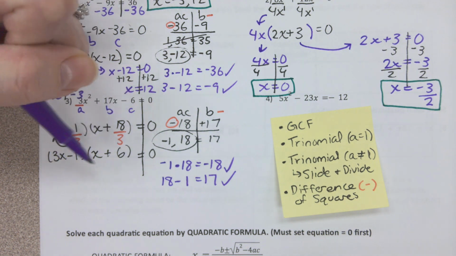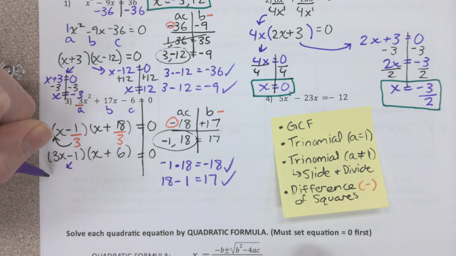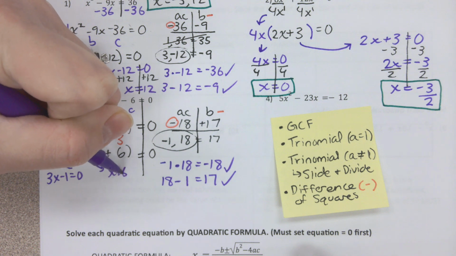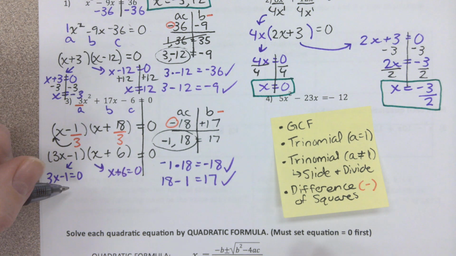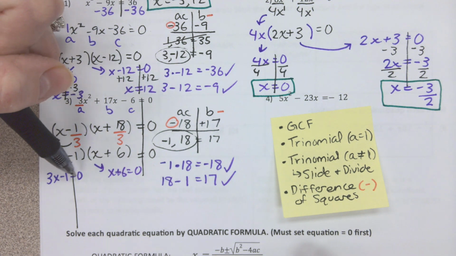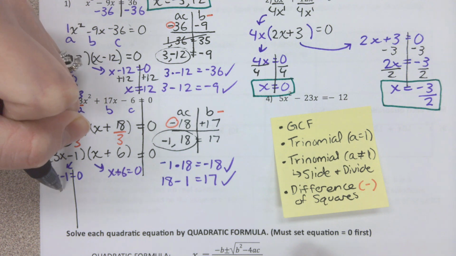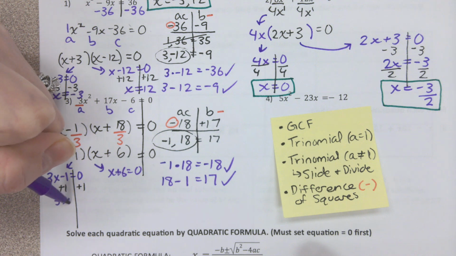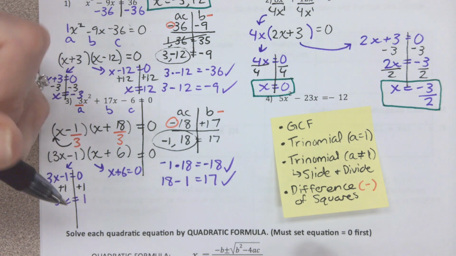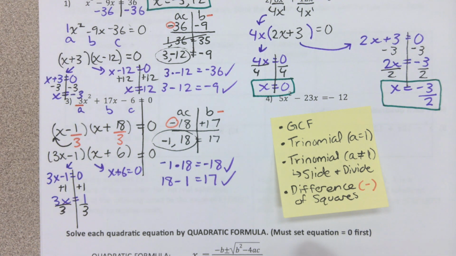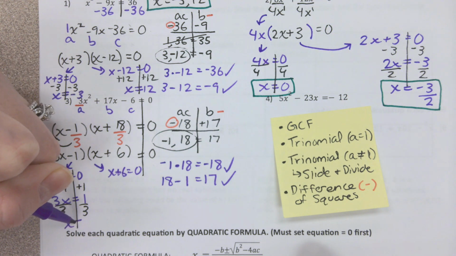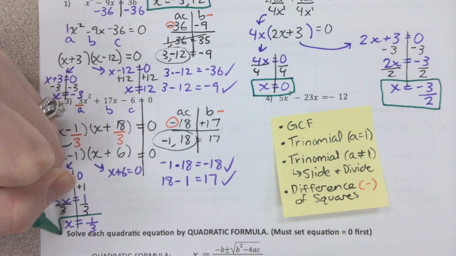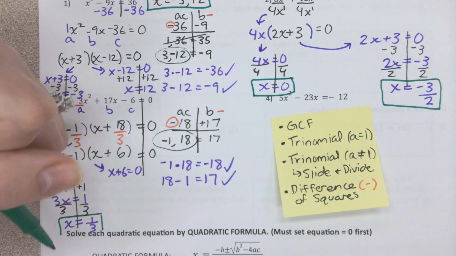All right, we have this equal to 0. Let's set these up and solve. 3x minus 1 equals 0. X plus 6 equals 0. 3x minus 1 equals 0. This is a minus 1, so I'll plus 1 on both sides. 3x equals positive 1. Divide by that 3 on both sides. X is 1/3. So there's my first answer.